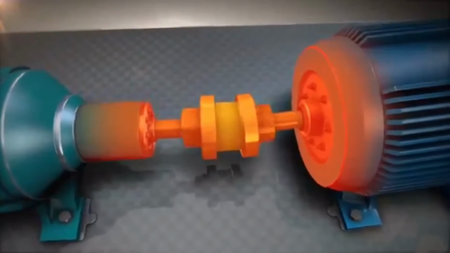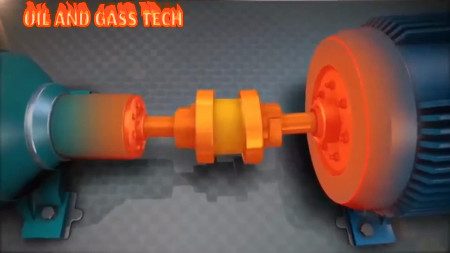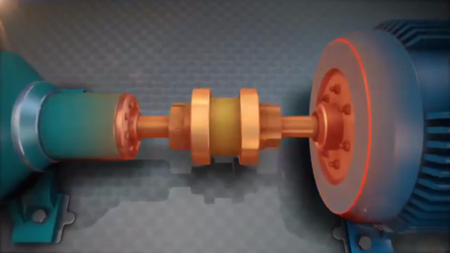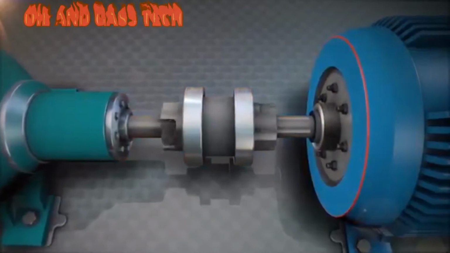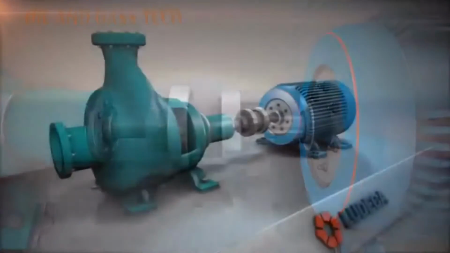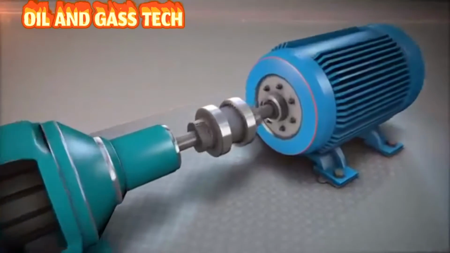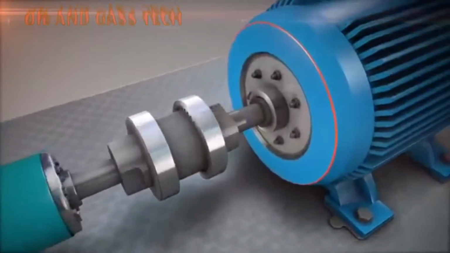Misalignment of the shafts causes vibration in both machines. This will damage the bearings, seals, coupling, or other machine components. Good shaft alignment allows machines to run more efficiently, reducing power consumption while increasing output. Let's look at how it's done.